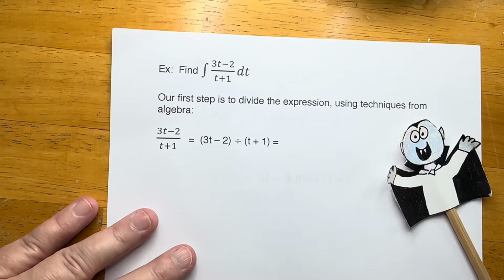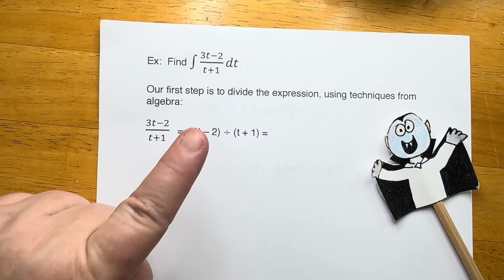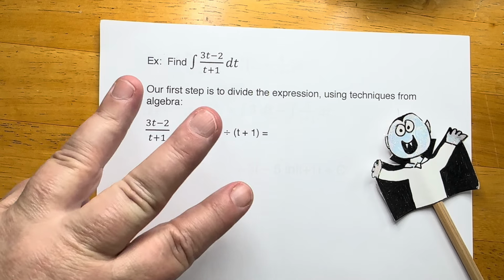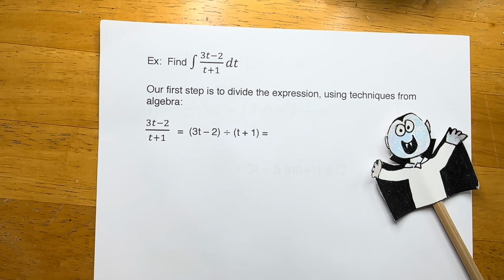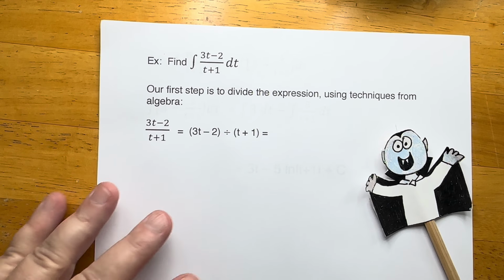I know, it's like everything you love. It's integration, it's fractions, and it's long division. I mean, what else could we bring in, right? Alligators. Actually, alligators would be pretty cool. Yeah, we're all in agreement.